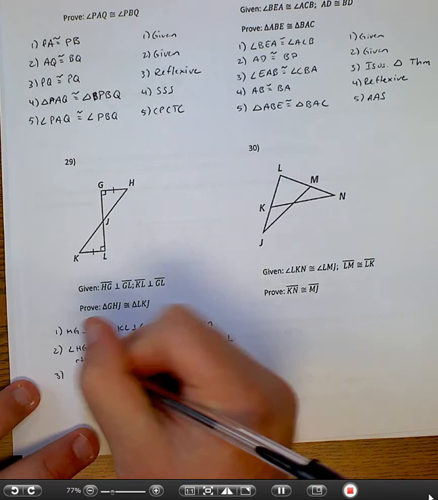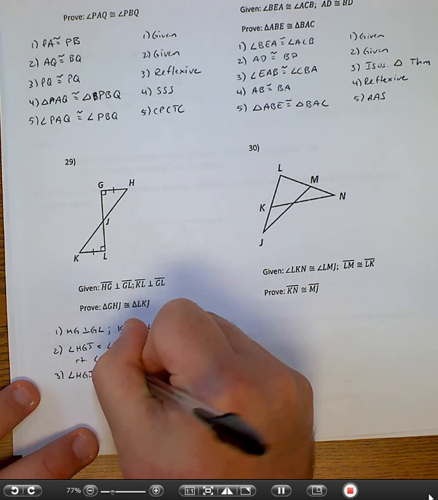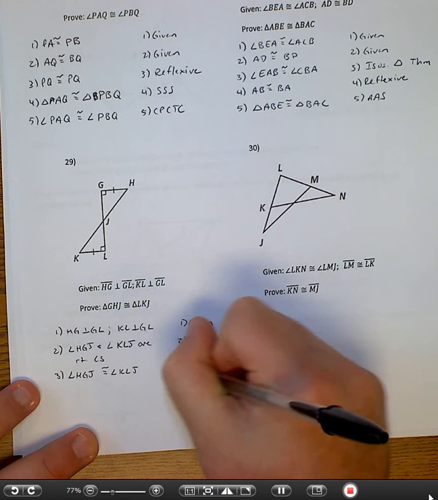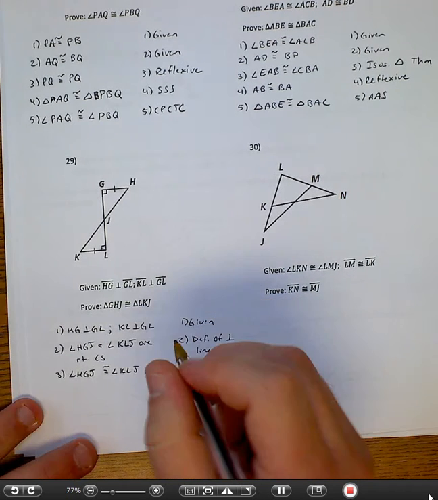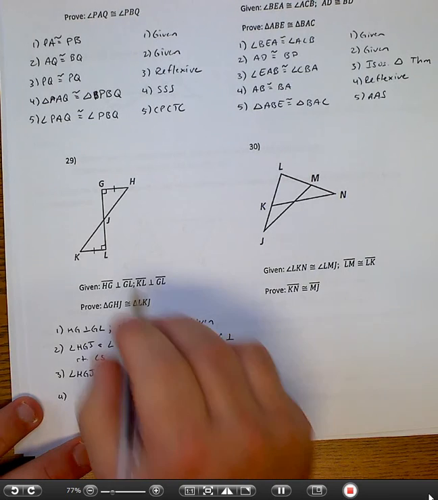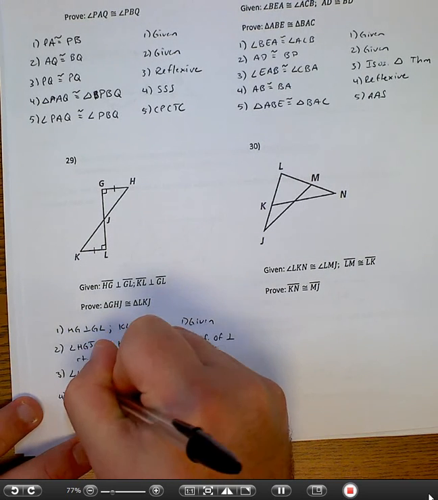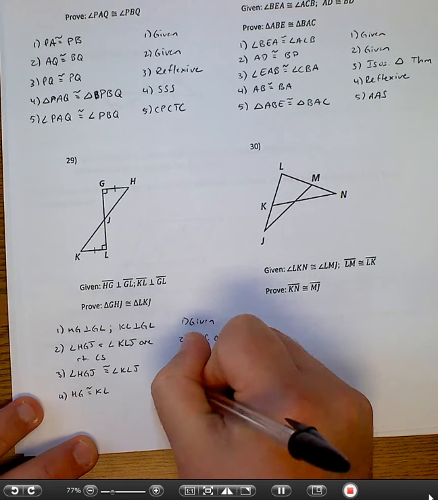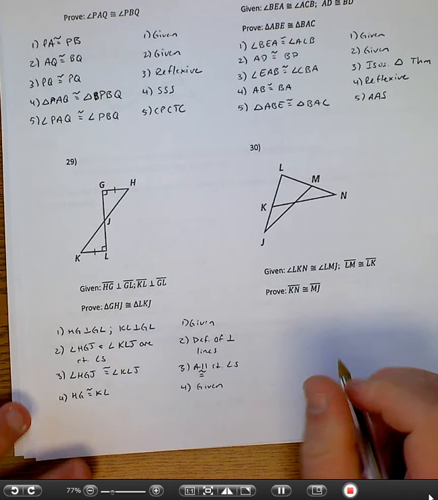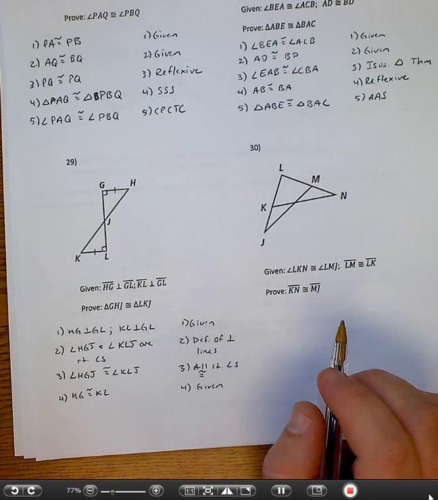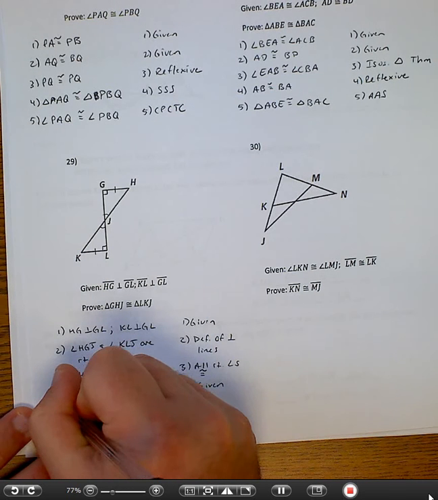Well, that means that angle HGJ is congruent to angle KLJ, since all right angles are congruent. Okay? I also have HG is congruent to KL. That was given. And now I need one more piece. Hopefully you see the vertical angles here. I'm going to mark those, and now I have to say it.